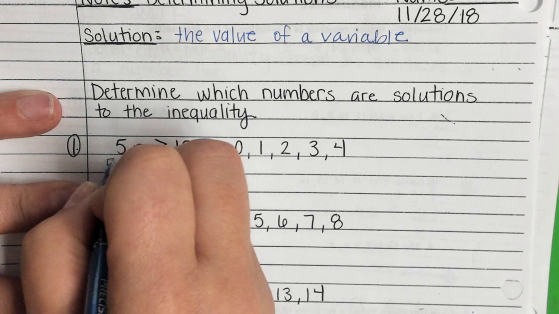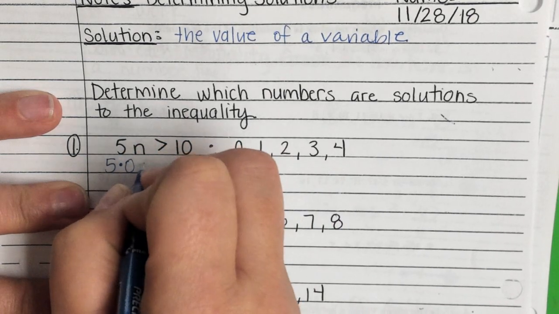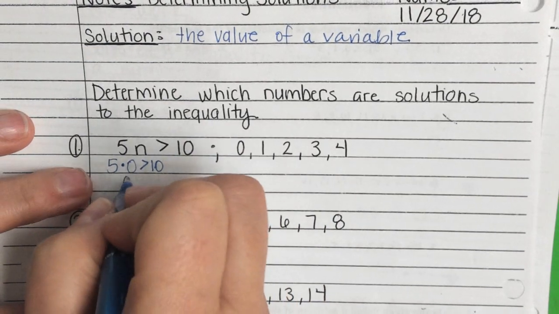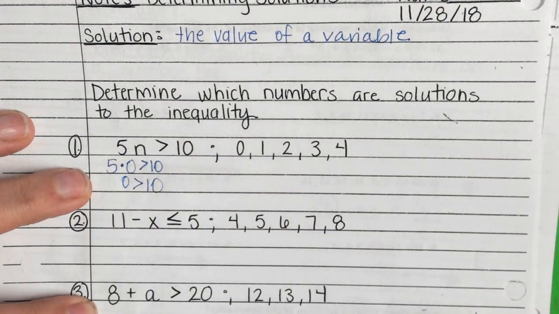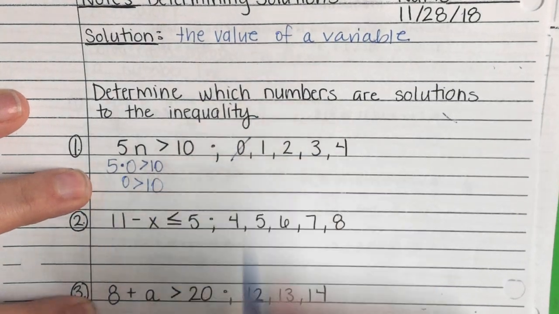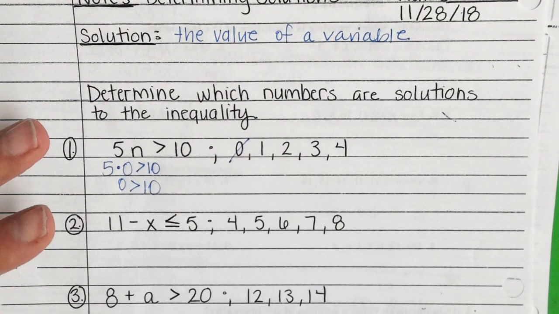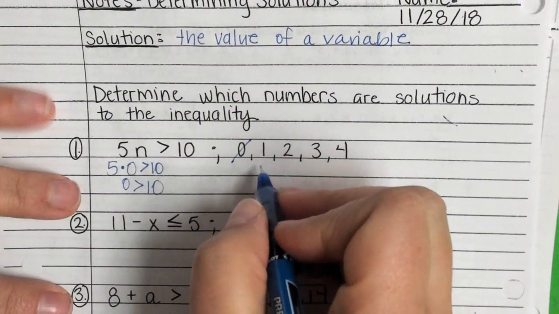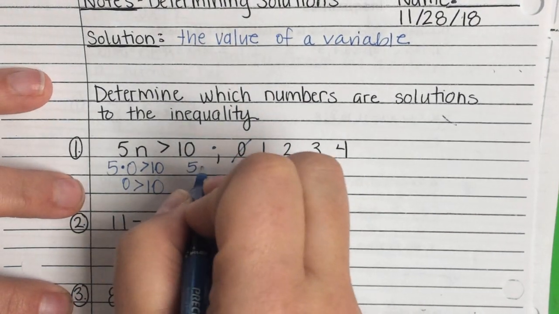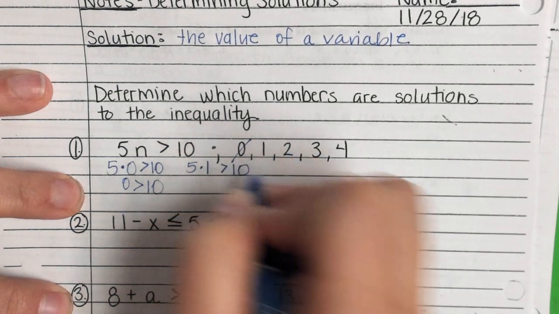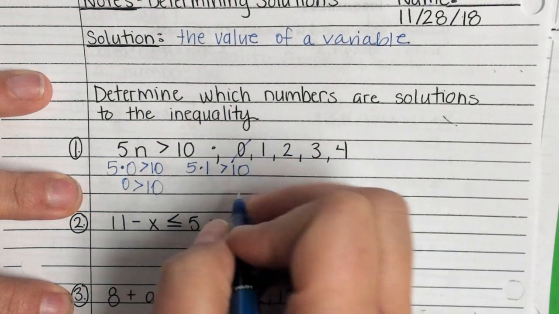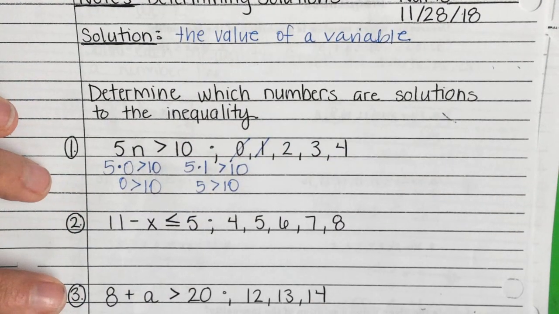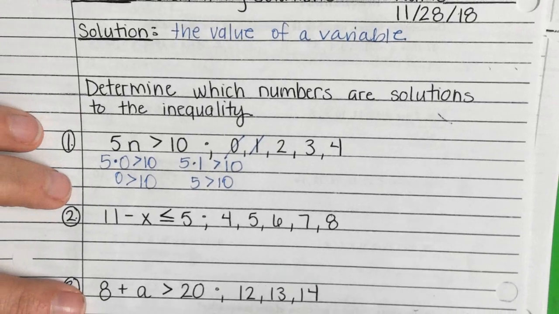So if I did 5 times 0 is greater than 10, well, what's 5 times 0? Is 0 greater than 10? No, so 0 cannot be an option. Let's look at the next option. We have 5 times 1 is greater than 10. What's 5 times 1? 5. Is 5 greater than 10? Not an option. I haven't found one yet, so I'm going to keep going.